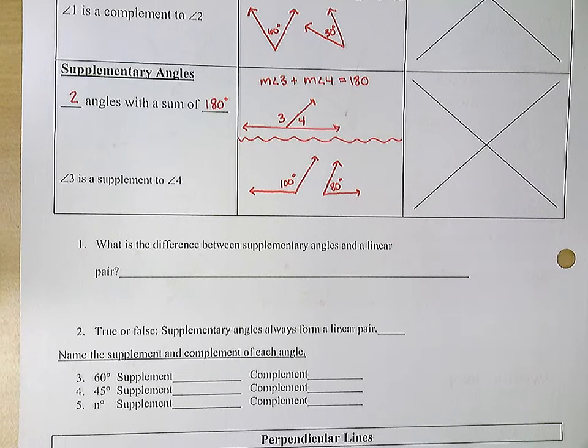So use the notes from the front to figure that out. Your pair must form a line, like it has to form a line, but it's all going to be supplementary. And then supplementary angles always form one more angles.